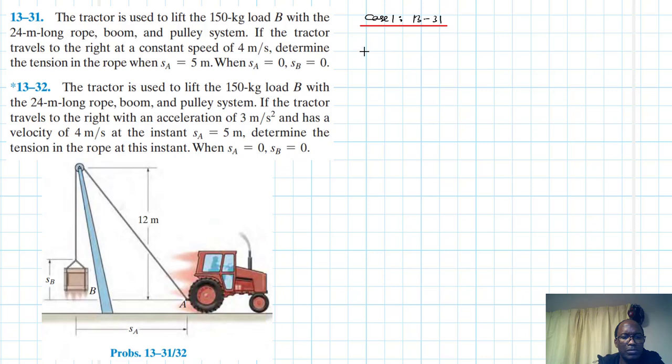Let's do so. So we say SA squared plus 12 squared, then this to the power half, then plus 12 minus SB, and this is equal to 24.